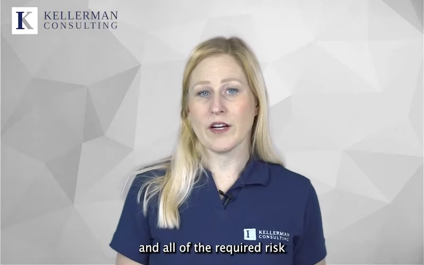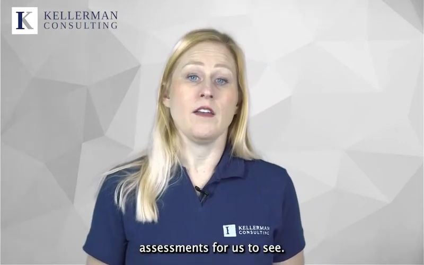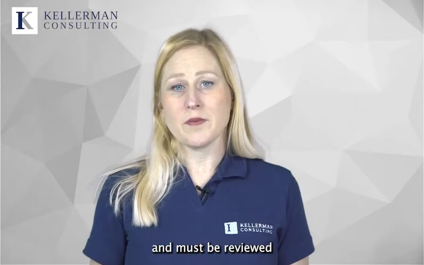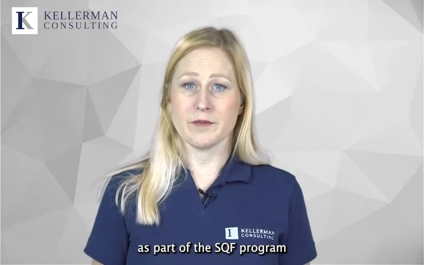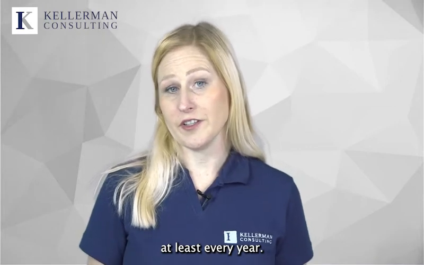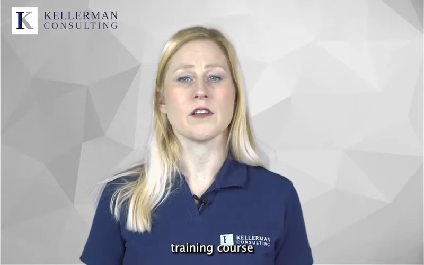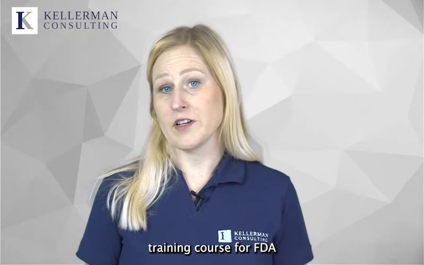In all of the required risk assessments for SQF, they must be documented and reviewed by the SQF practitioner or the backup SQF practitioner, and must be reviewed as part of the SQF program during the internal audit, the review of the safety program, and by senior management at least every year. The SQF practitioner and the backup practitioner are expected to have undergone food safety training through a HACCP training course, as well as a PCQI training course for FDA-regulated facilities.